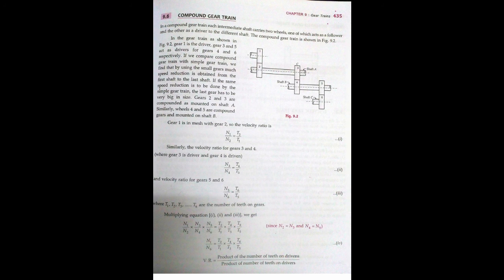Here you can see shaft A and shaft B. In this figure, shaft A and shaft B are the intermediate shafts. Shaft A carries two wheels, gear number 2 and gear number 3, and shaft B again carries two wheels, gear number 4 and gear number 5.